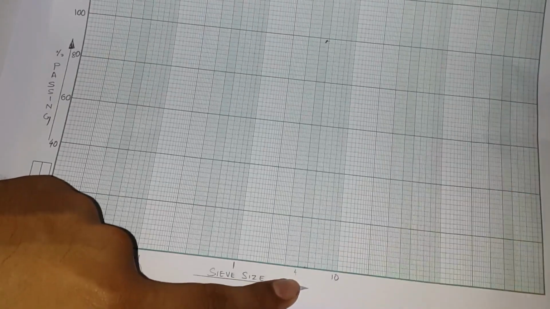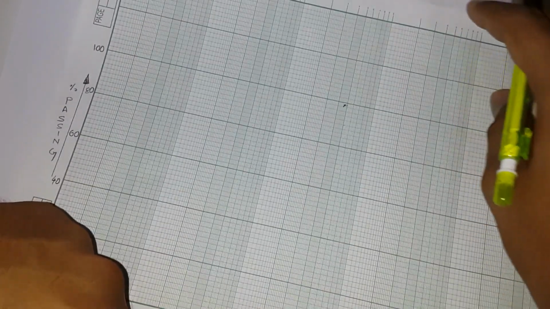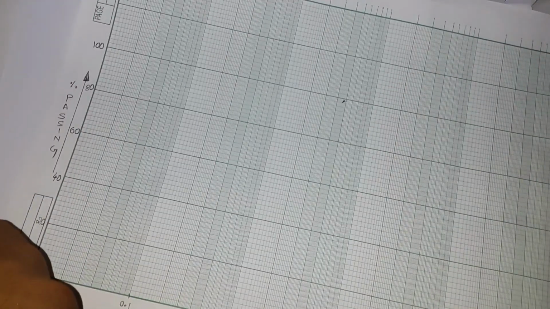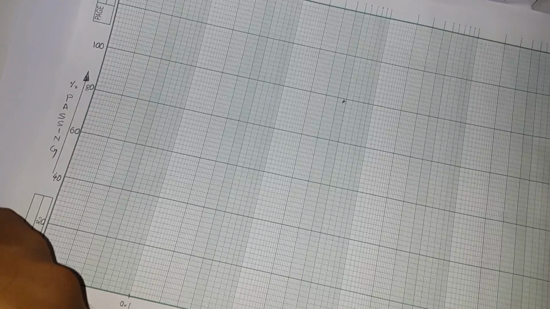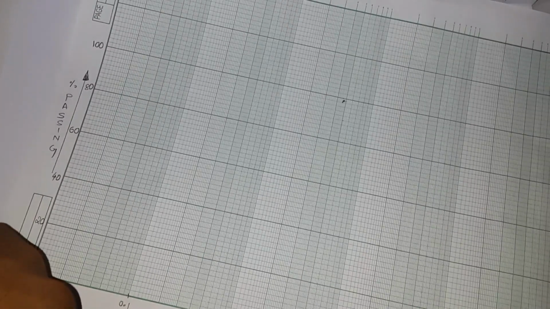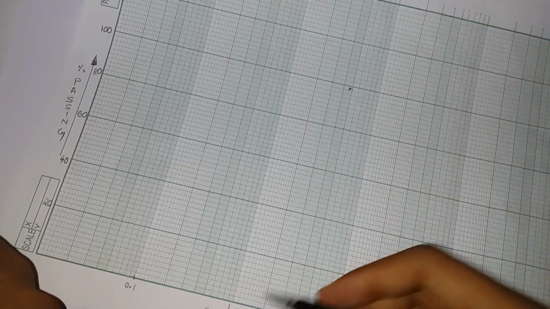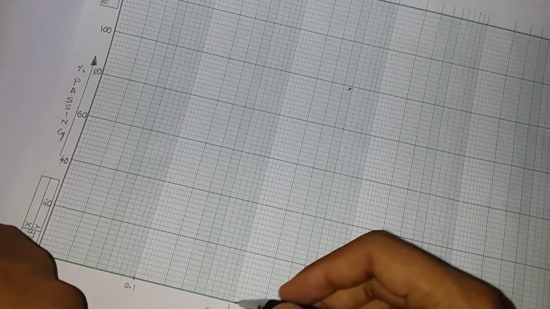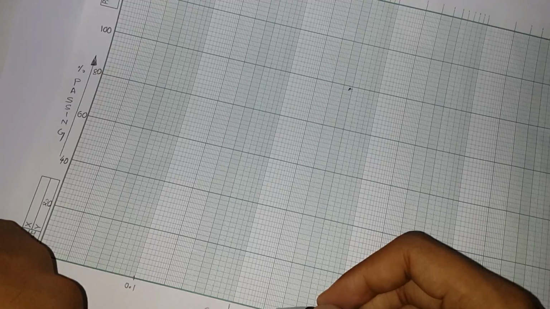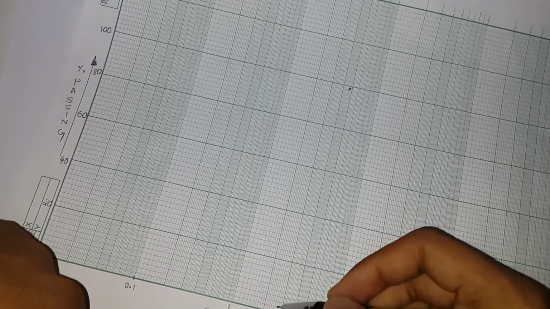We plot that value somewhere here. Next, we put the value for sieve size 2.36, which lies here, near 4.